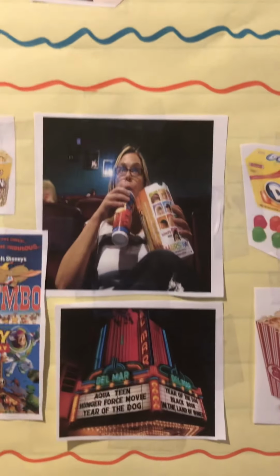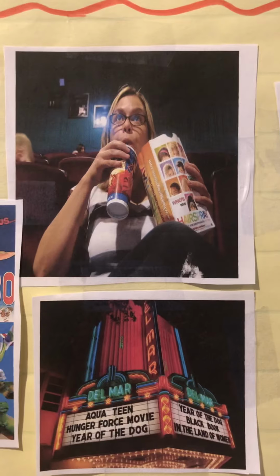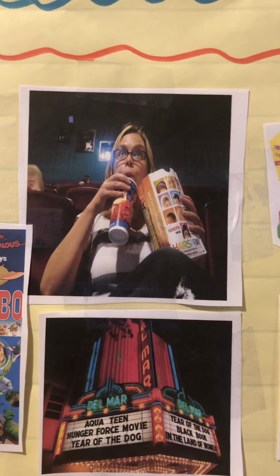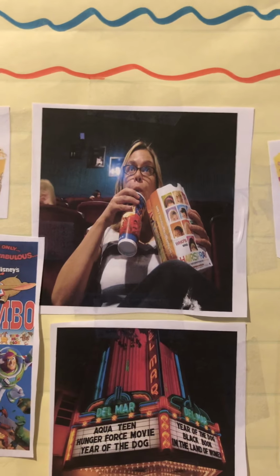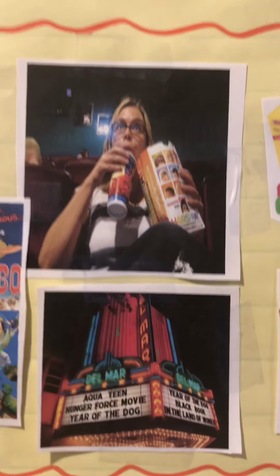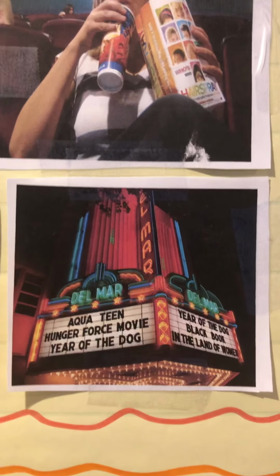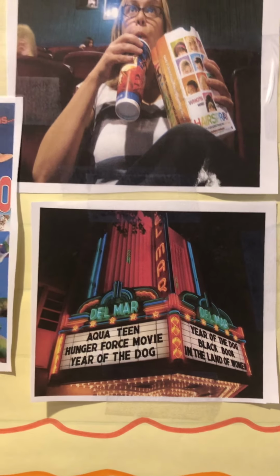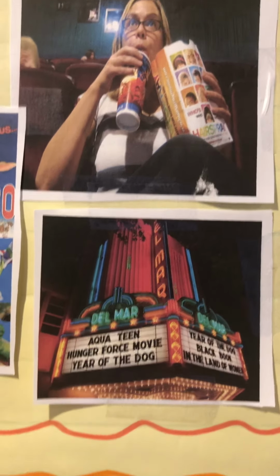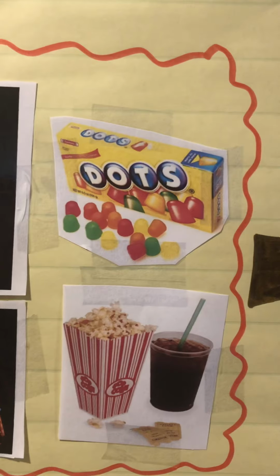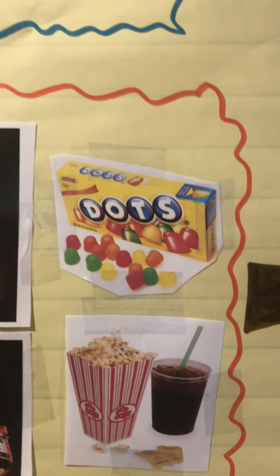Let's go next door. Oh, check out that lady. I wonder what she's doing. I wonder where she is. Well, she's doing that. Do you think she's in her backyard? I don't know. What in the world is that? It's all lit up and it says Aqua Teen Hunger Force Movie Year of the Dog. Wonder what that is. Oh, yum. I see some more candy. And now I see, it looks like a big glass of pop and some more popcorn.